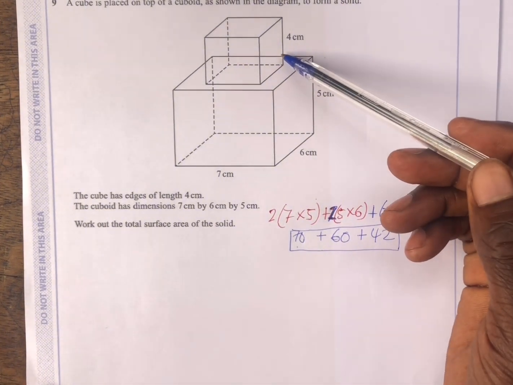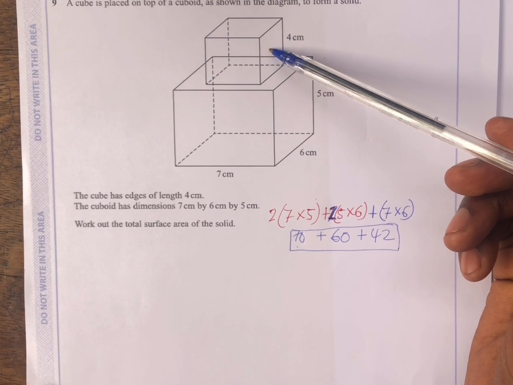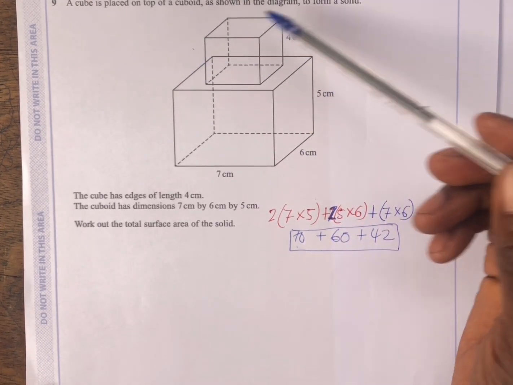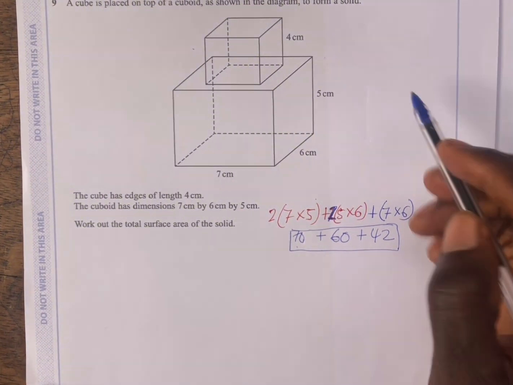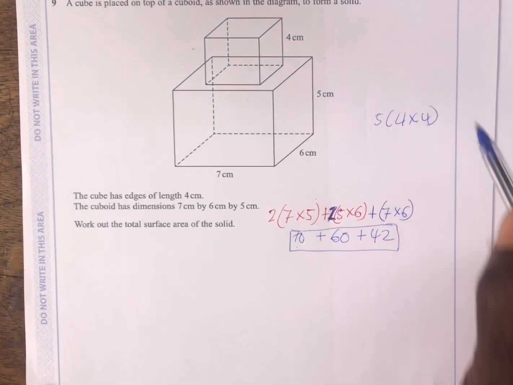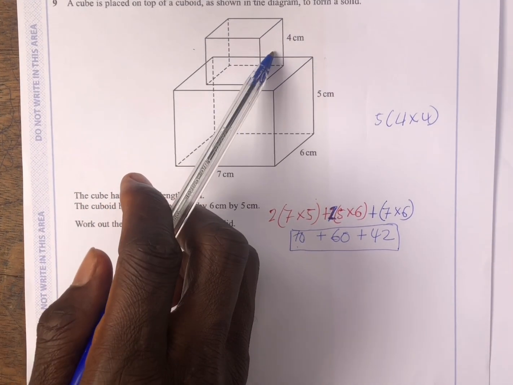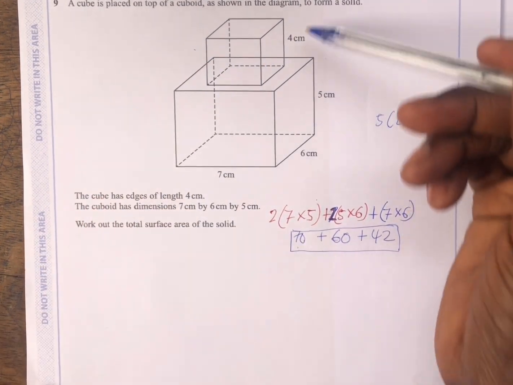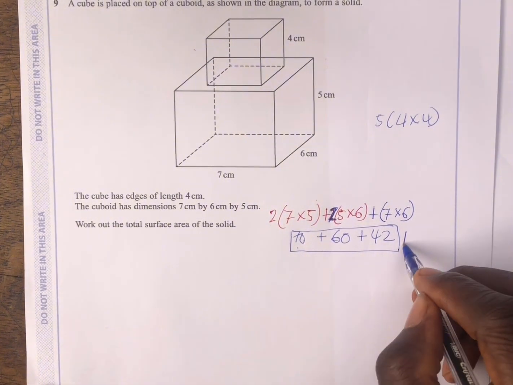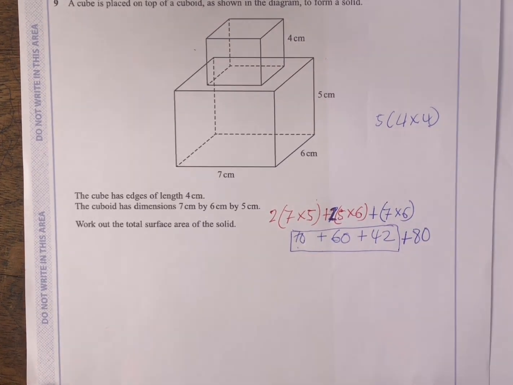The top one. So we are going to have 1, 2, 3, 4, 5. So we have 5 times 4 times 4. Because each of the surface will be 4 times 4. 1, 2, 3, 4, and then the top one. So we add 4 times 4, 16 times 5 is 80. We add this to this.